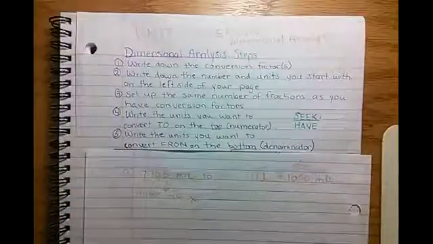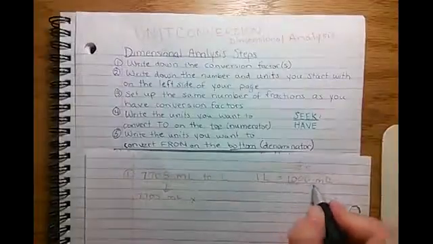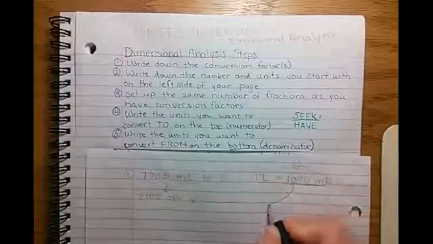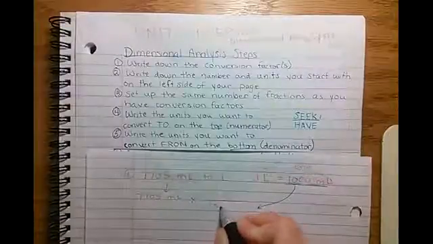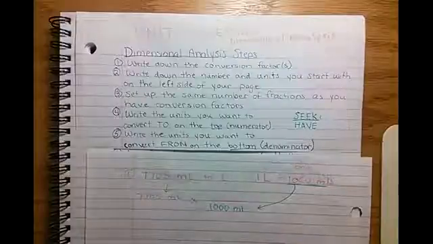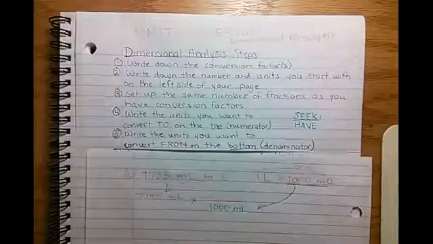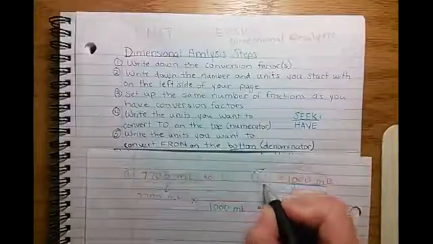The units I already have are milliliters. So I want to write 1,000 milliliters on the bottom here. Now, the units I am seeking is the liter.